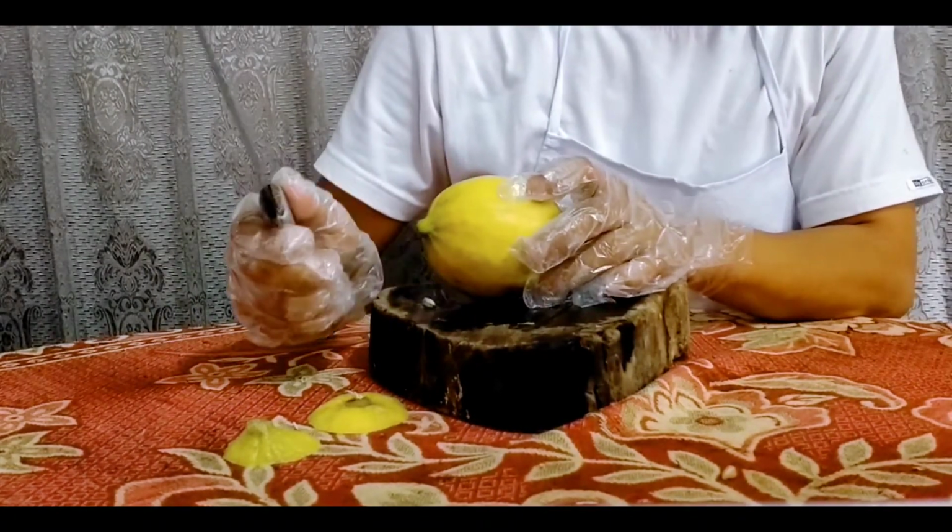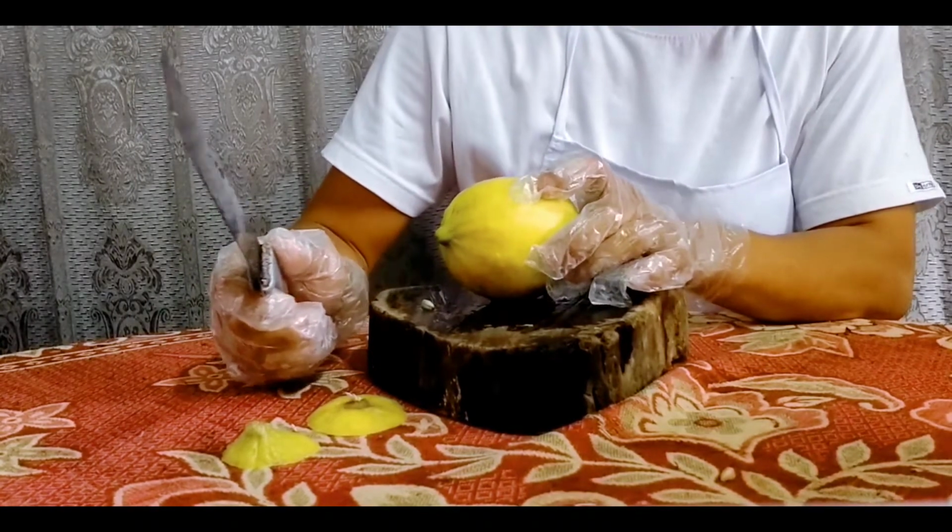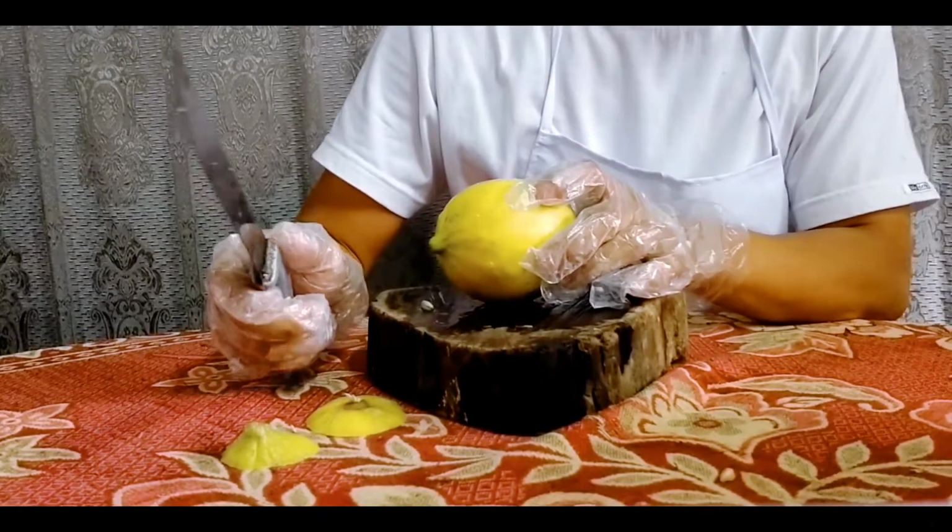If you want to get the juice of the lemon, there is another simple way. We simply cut it into two.